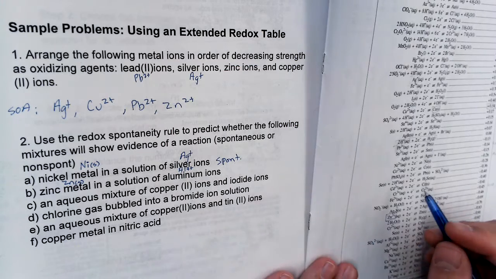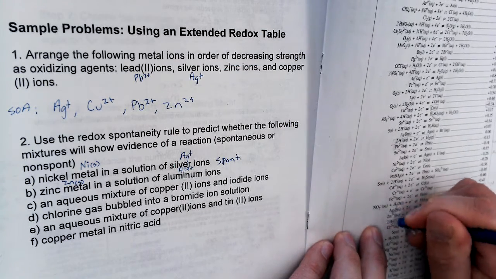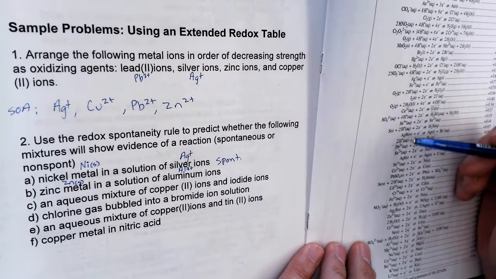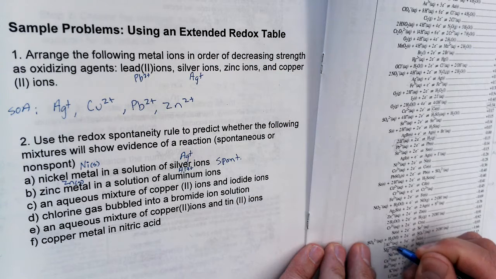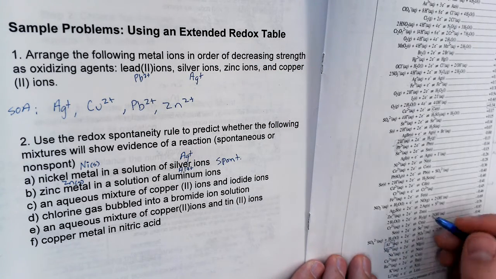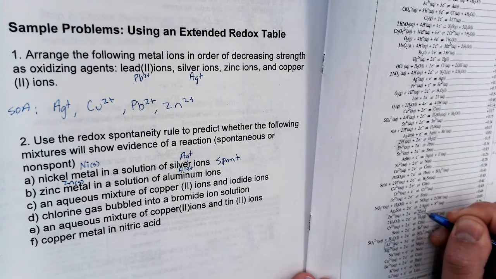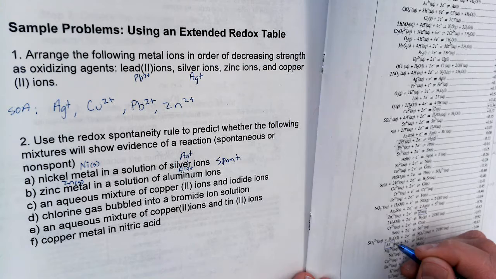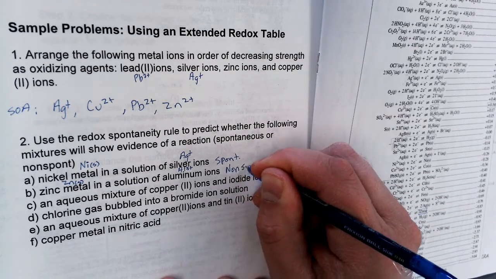Aluminum is on this side, right down here is our oxidizing agent, and then zinc metal. So zinc, our reducing agent, is above our oxidizing agent, so it'd be non-spontaneous.